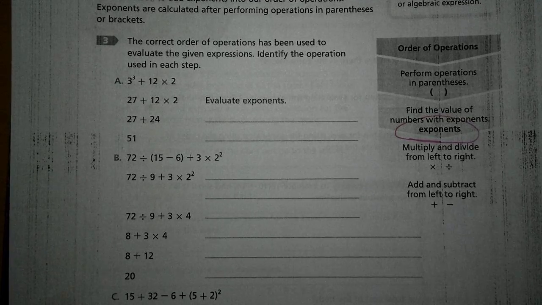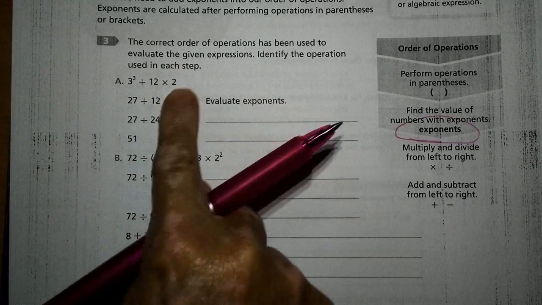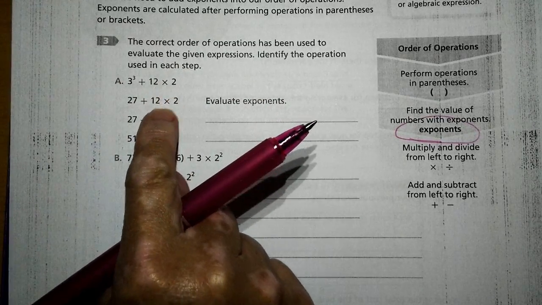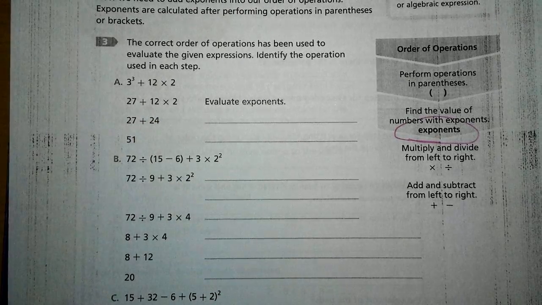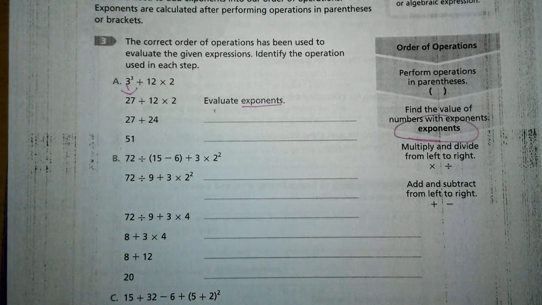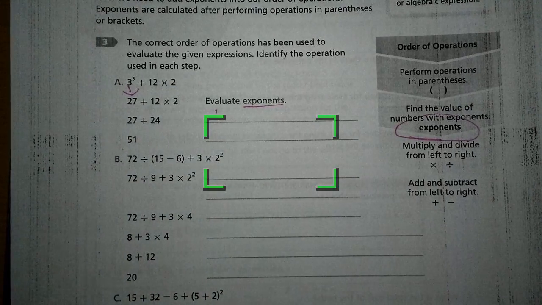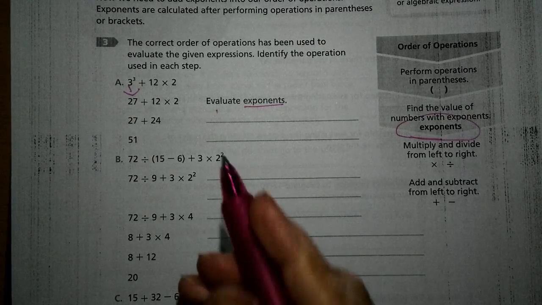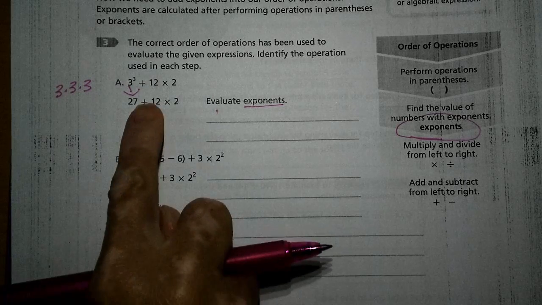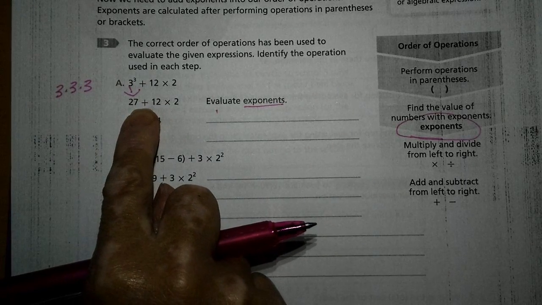All right, so when we are looking at this, all we're doing is explaining how did they get from here to here, from here to here, and from here to here. So they told us the first one. The first thing they did was evaluate the exponent. So they did 3 to the third power. So 3 times 3 times 3. And they told us it was 27.